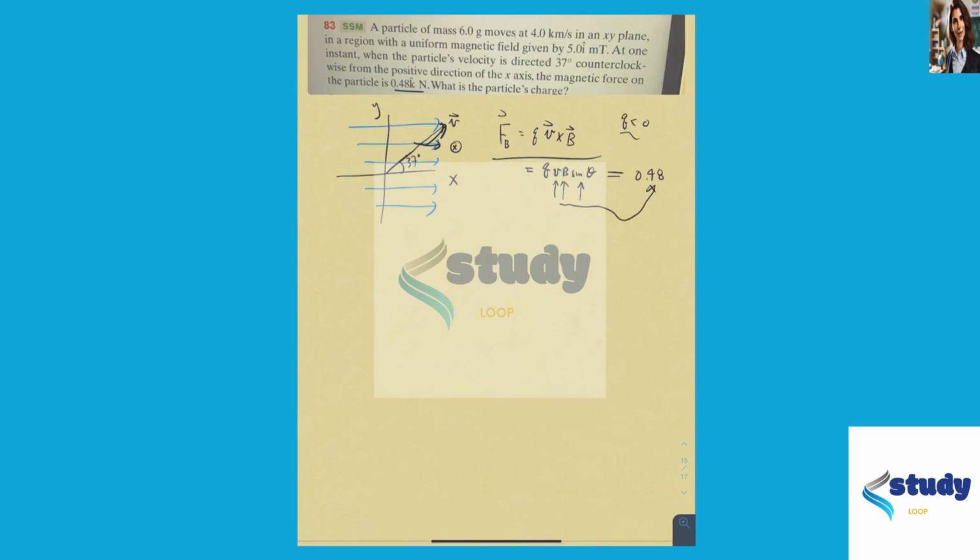So do we know its velocity? Actually we do. V equals 4 times 10 to the power 3 meters per second. Do we know B? Well, we do, because the B field is 5 megateslas. And do we know sine theta?